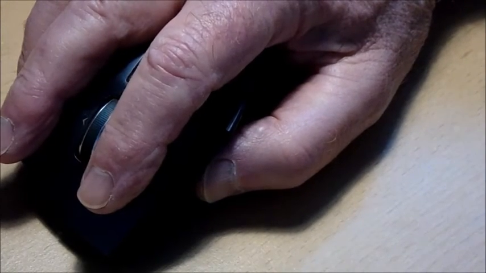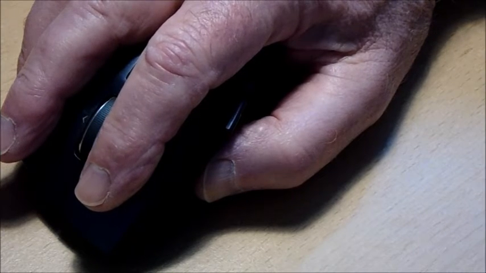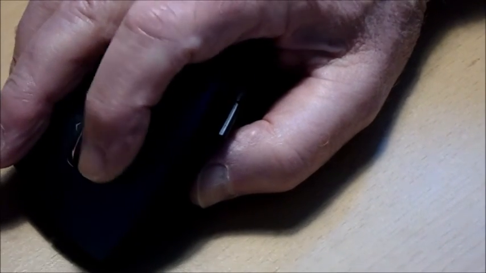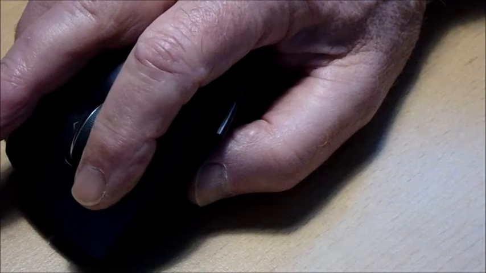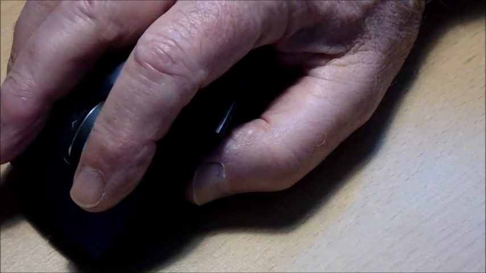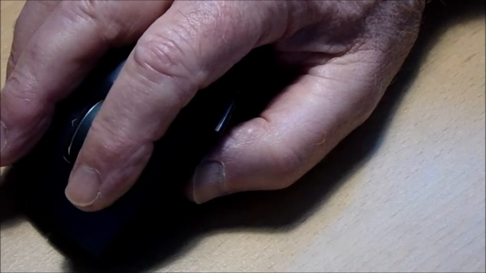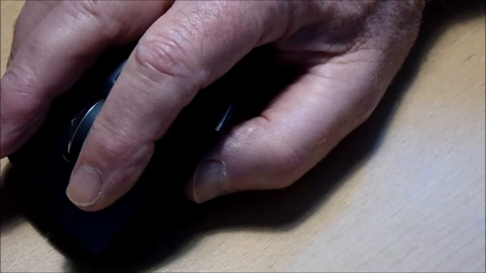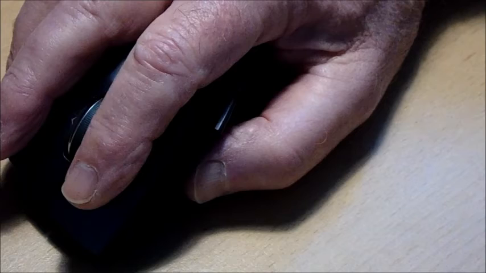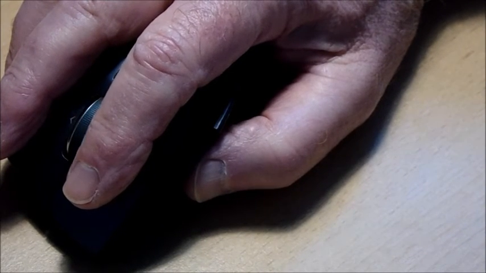When we are opening a folder or a program, the general option is to double click the left mouse button reasonably quickly, as quick as you can. So click, and that will open it. This is one of the areas that beginners have problems with, because it's not a natural thing to do, but you will get used to it.